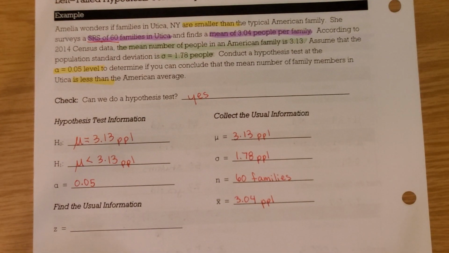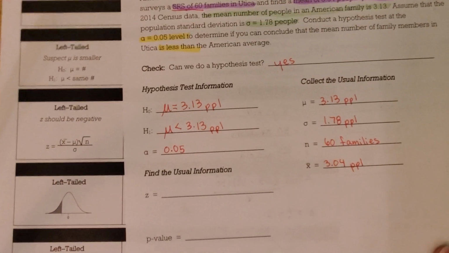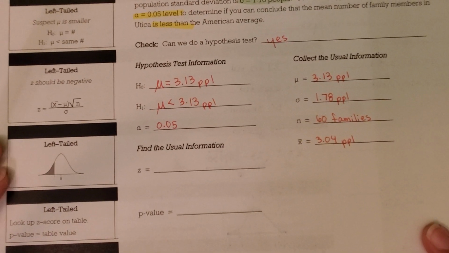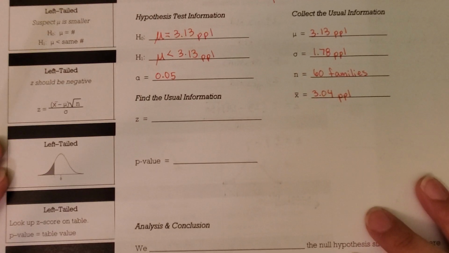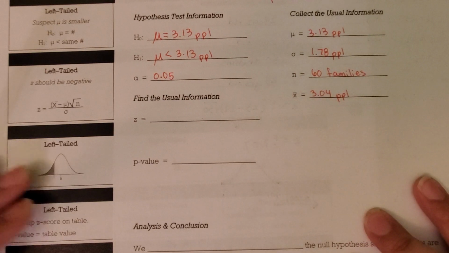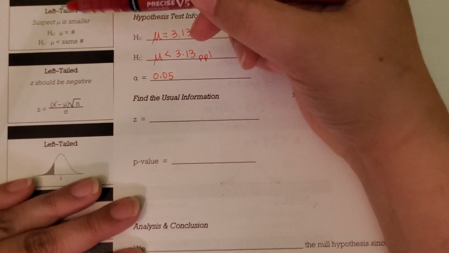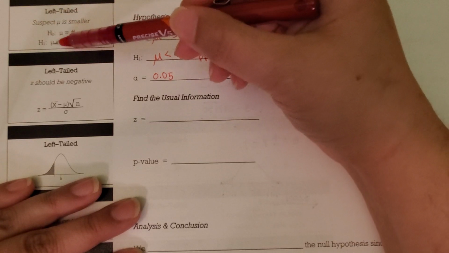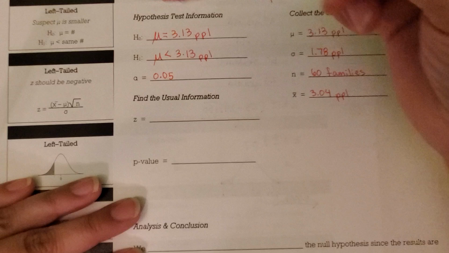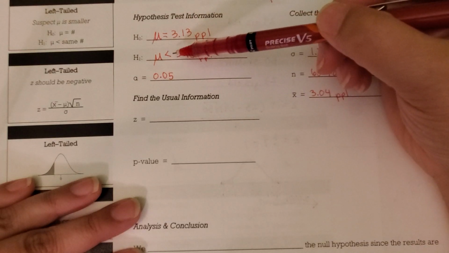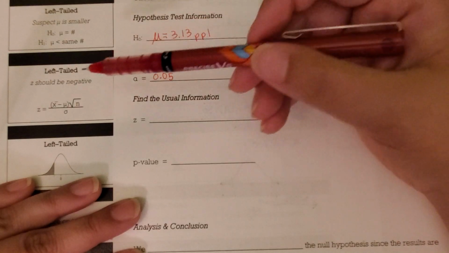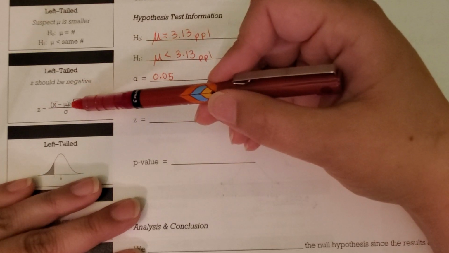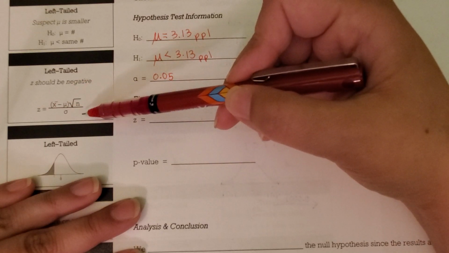Okay, so once we've identified that this is going to be a left-tailed test, we're going to want to take out our left-tailed steps here to kind of guide us. So in a left-tailed test, this is where you suspect that your mean is smaller. And so we have our alternate that mu is less than, which is what we have here. Now, we're going to find our z-score using the formula x bar minus mu times the square root of n all over sigma.